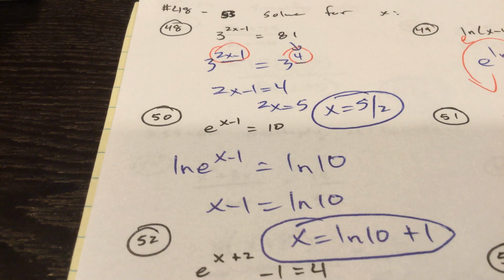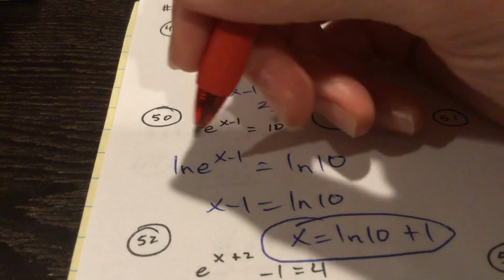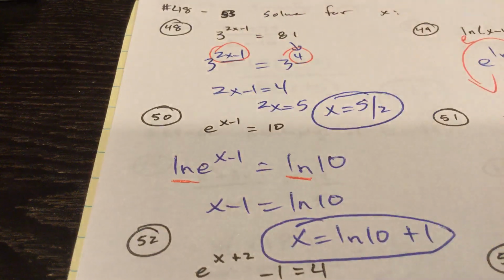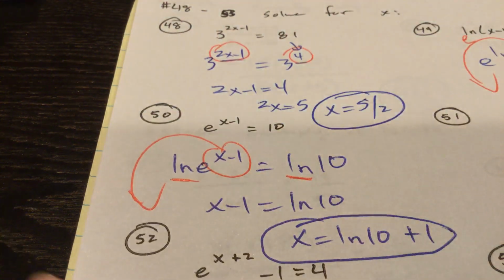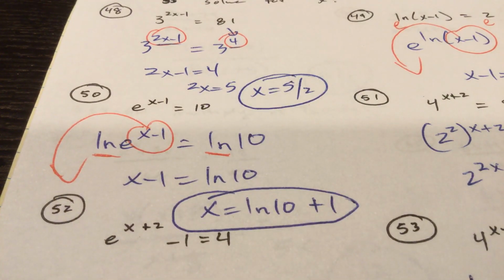On 50, if you want to get rid of e, because you got x, you got something as an exponent there, you attach natural log to both sides. Natural log of e to the x is just x, so this exponent comes on down. x minus 1 is natural log 10. x is natural log 10 plus 1.